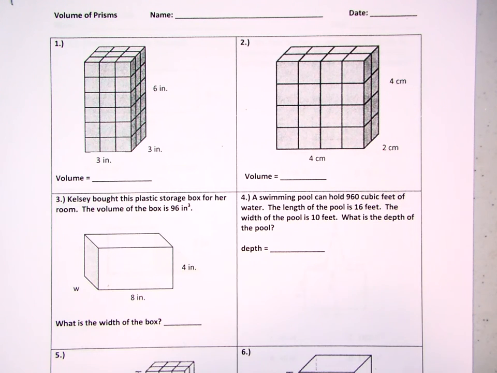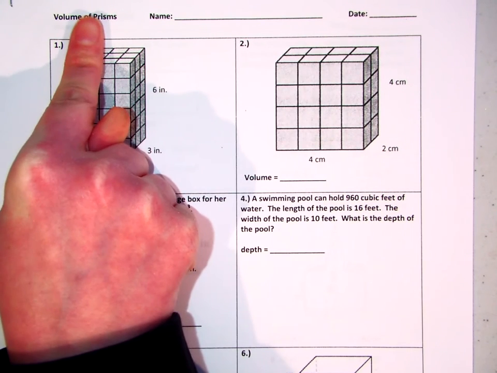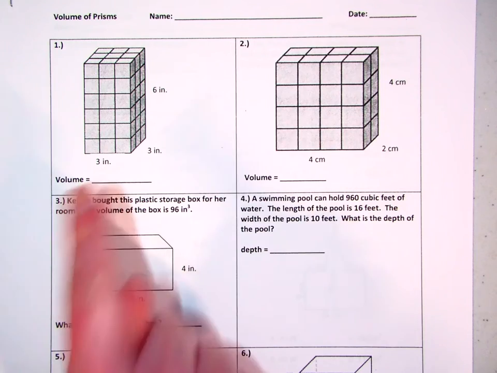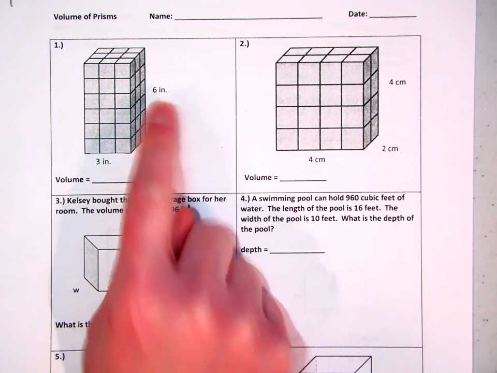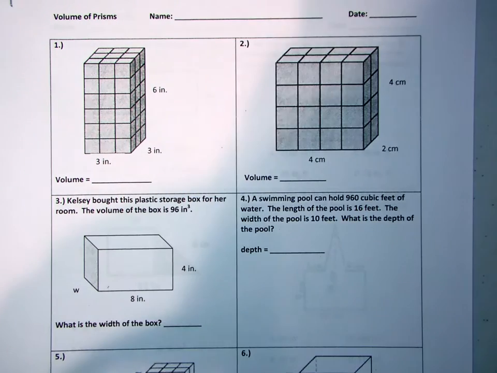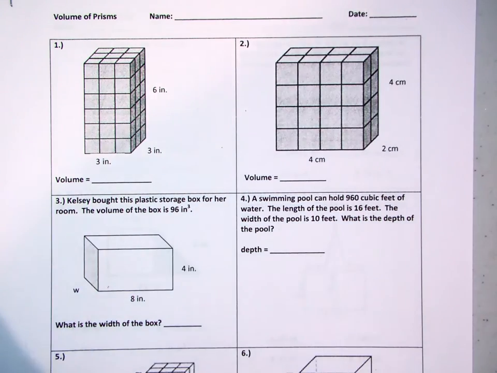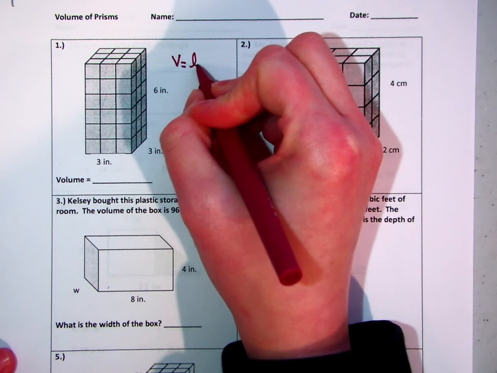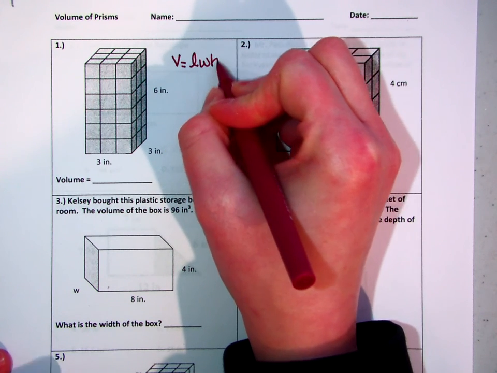Okay? So on each one of these you are working with volume, hence the title, Volume of Prisms. So on the first one, you can actually see each one of the individual cubes here, and I'm telling you that this rectangular prism is a 3 by 3 by 6. Now since we are finding volume, you already know or should remember that the formula for volume is V for volume equals length times width times height.